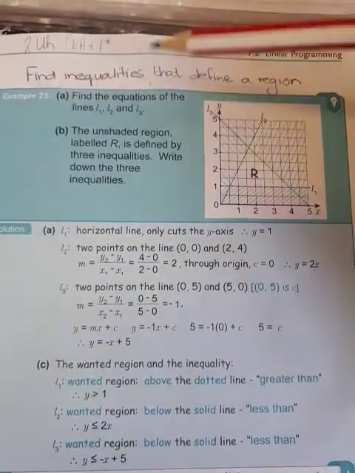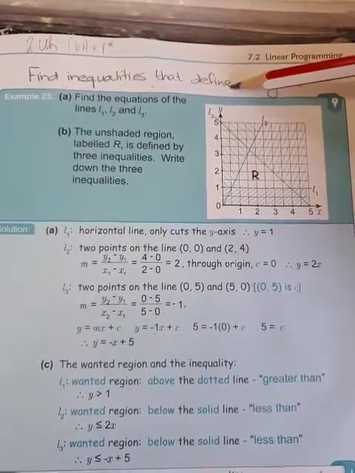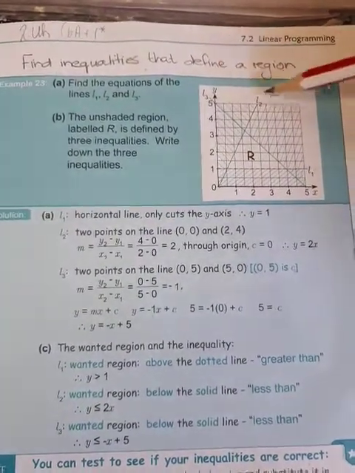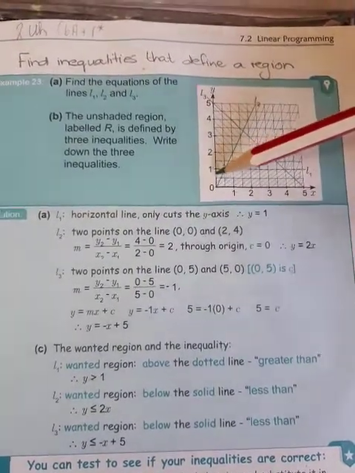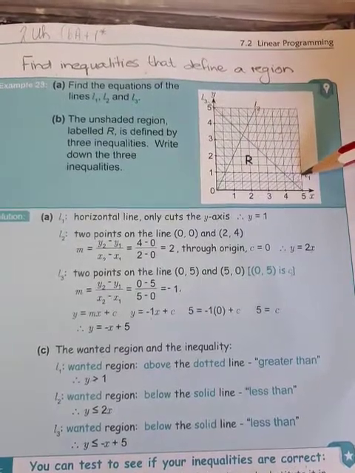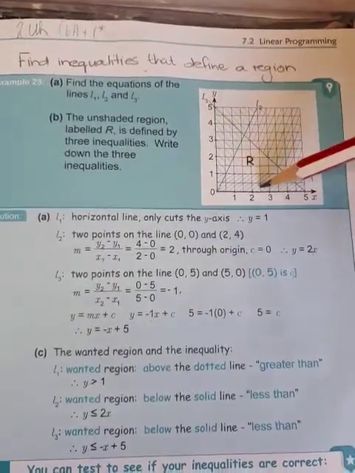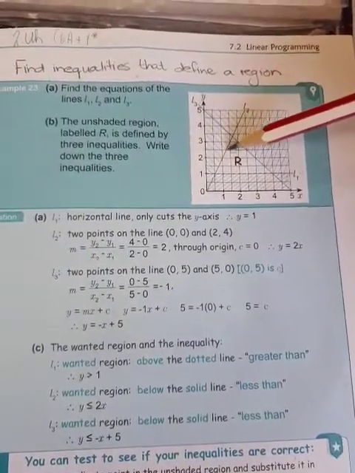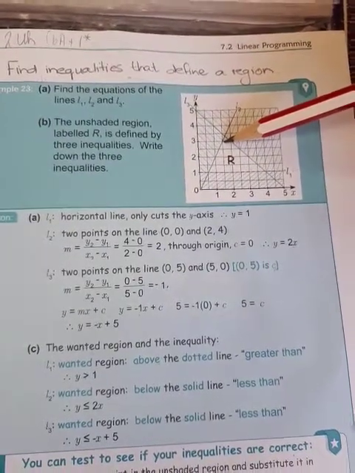This video is about finding inequalities that define a region. So really it is the opposite of the previous video. You are given the coordinate system. You can clearly see that there are three lines, so there are three inequalities, and the unwanted regions are shaded. So you must now find these inequalities that will actually make up that region called R.